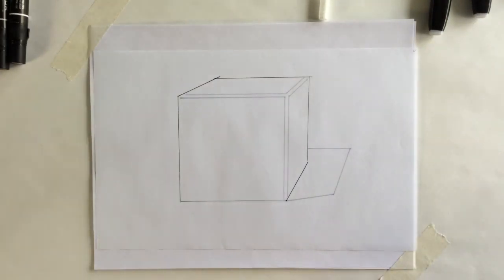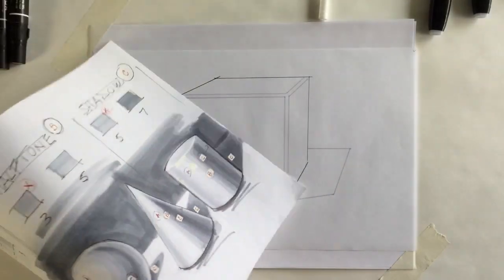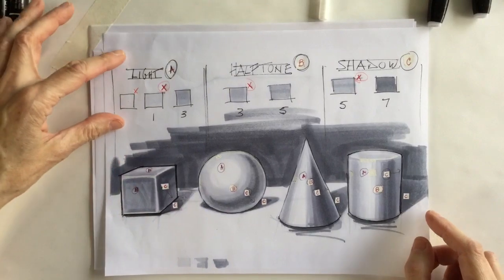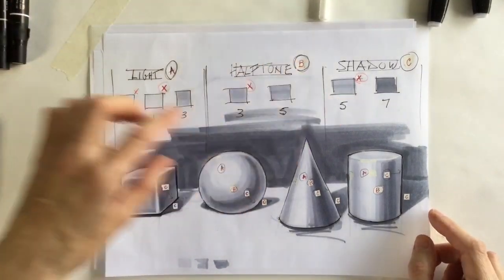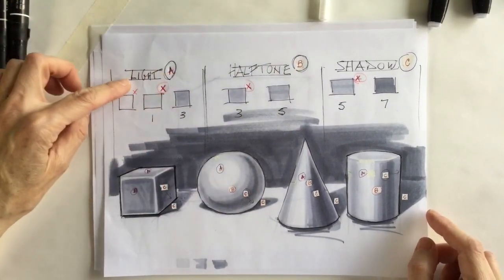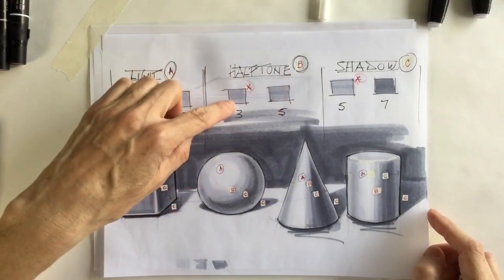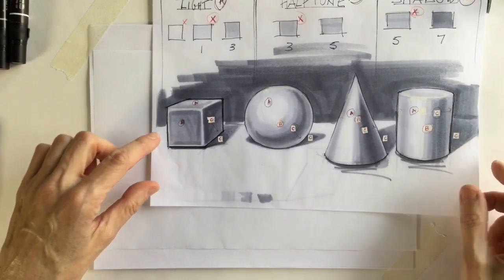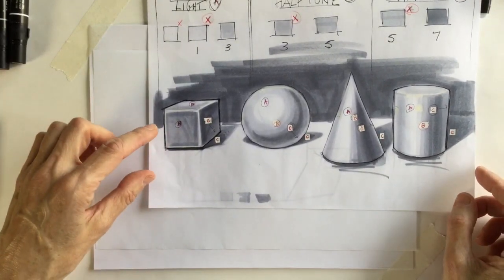Before you do anything, go back to the chart that we made in class. Now, we have separated our values into 3 categories. A for the light, B for the halftone, and C for the shadow. On each of our objects, you can see all of this in play.